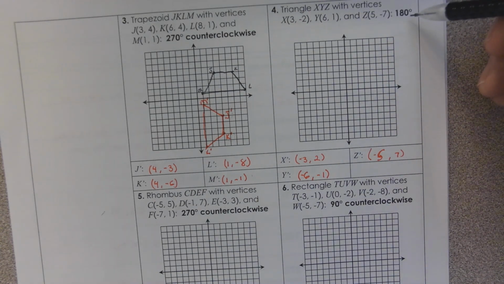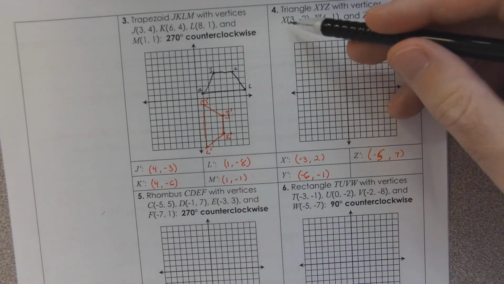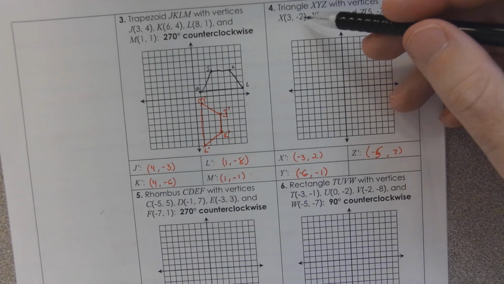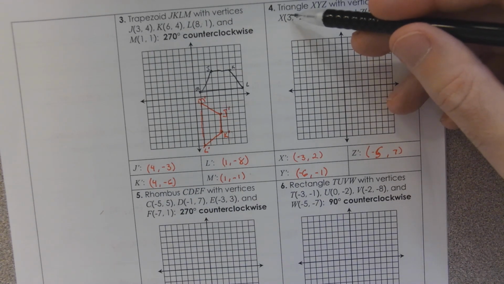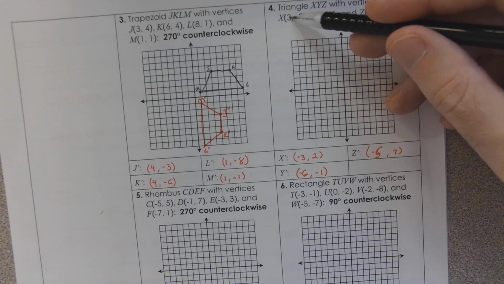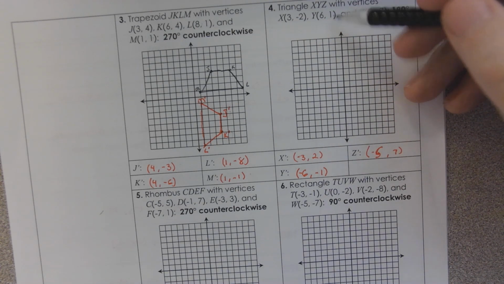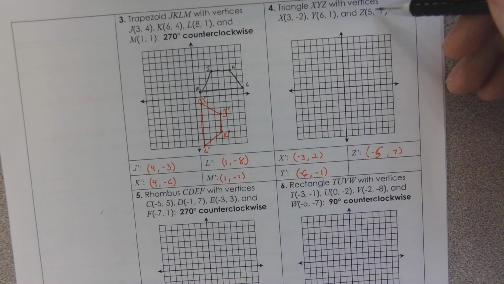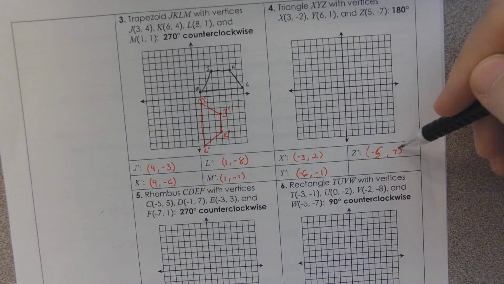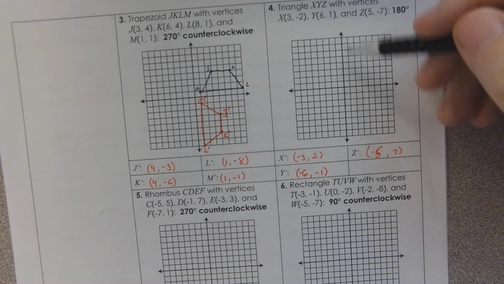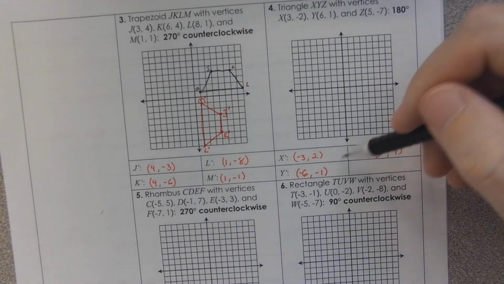So for this one, it's 180 degrees. So that means change the sign on both. So changing the sign on both means this would be negative 3, positive 2. Negative 6, negative 1. Negative 7, negative 5, positive 7. And now, because you're supposed to graph it, you would have graphed the original and these new points.